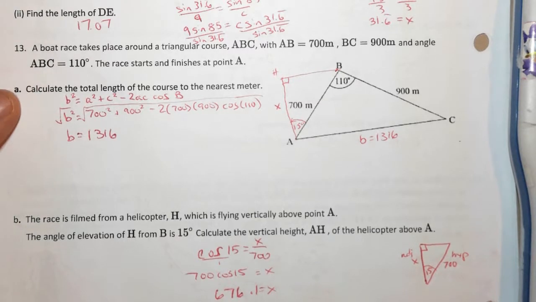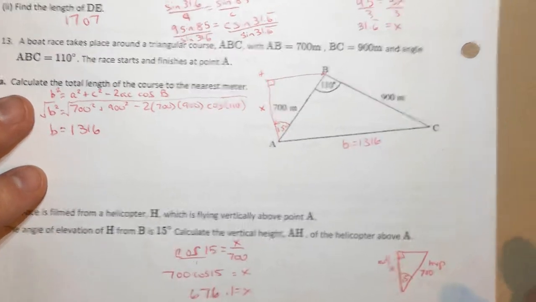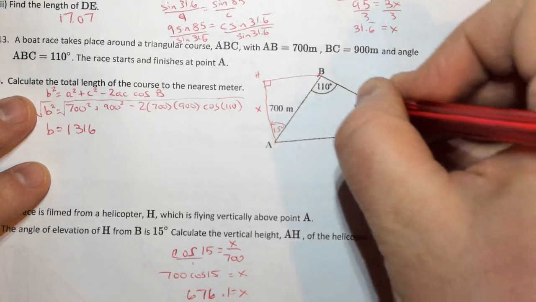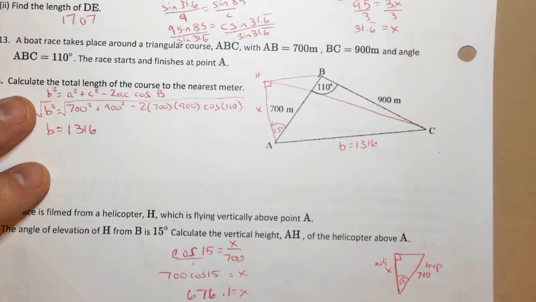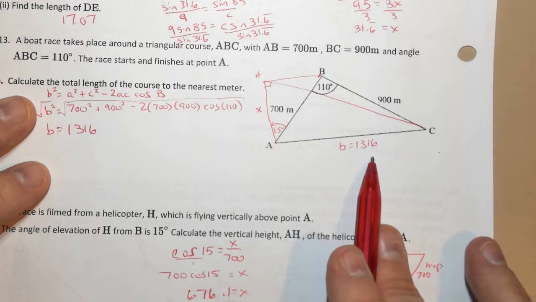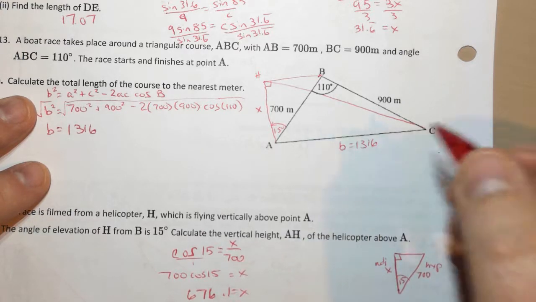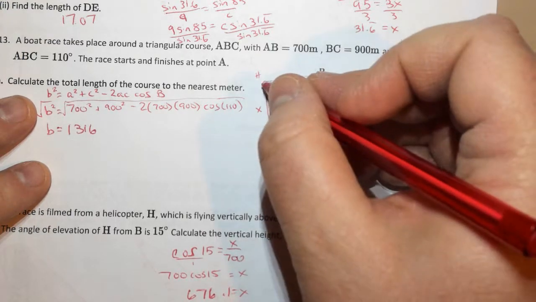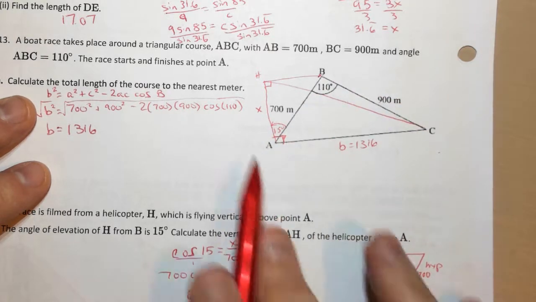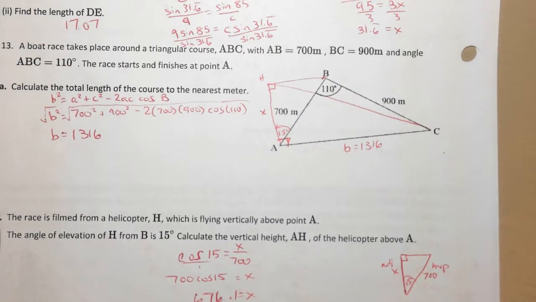All right. And then what's the maximum possible distance? Basically, we just want to figure out how to get from H to C. That's the distance we want to know. Now we just figured out this, and we know this side. So we want to figure out this guy. And because this is flying vertically above, this is also a right angle. So essentially, we just need to use the Pythagorean theorem here.